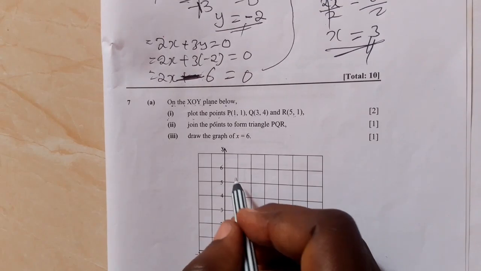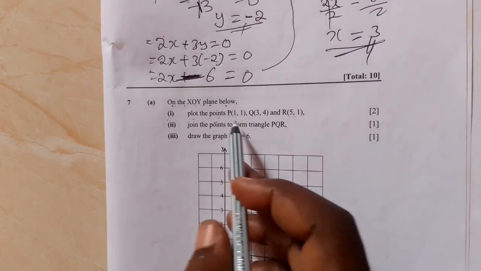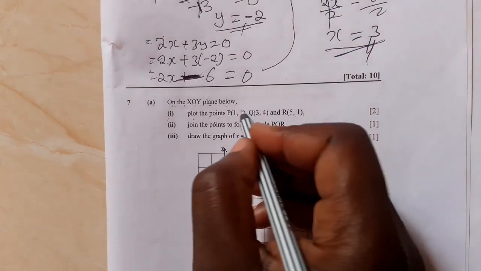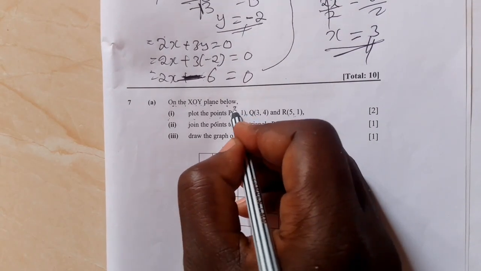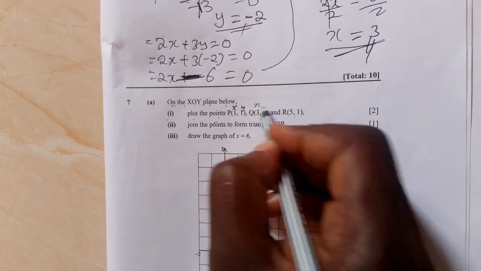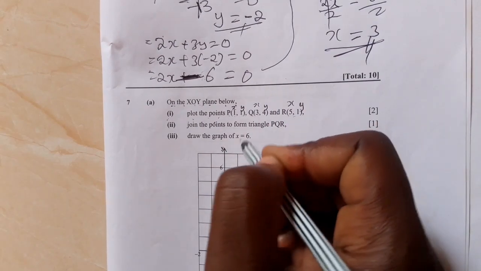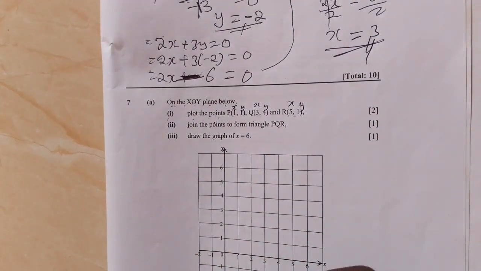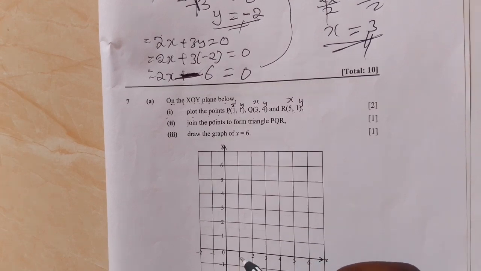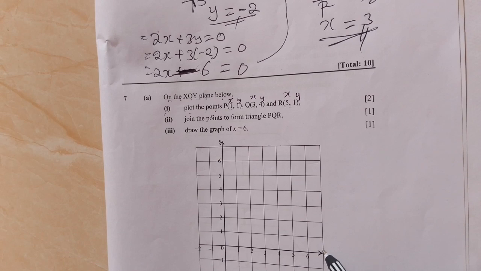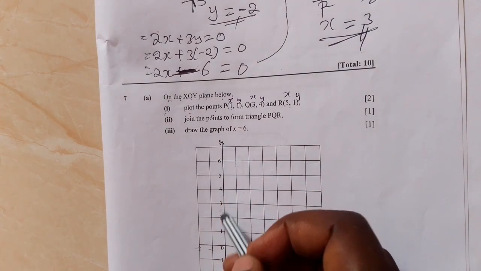What you're supposed to do now, you're going to plot starting with P, which is (1,1). Okay, in short, this is x and this is y. X, y, x, y. Take note of this. So in this case, you start with the x. You stand in the x-axis. It's important. So this is the x-axis and this is the y-axis.